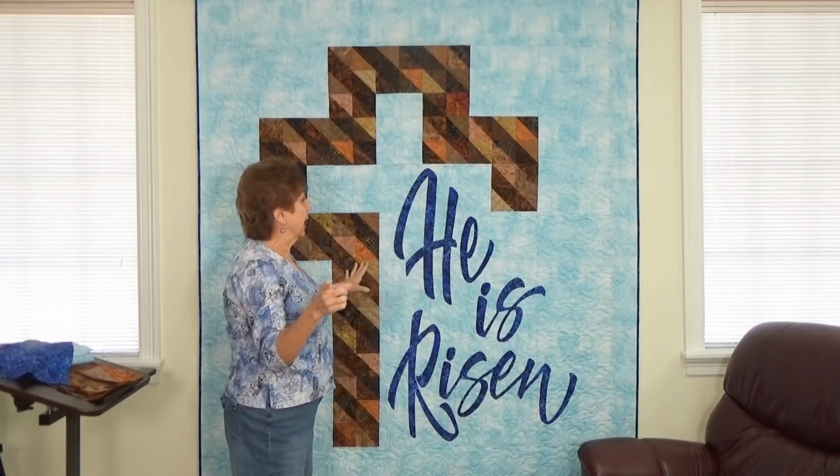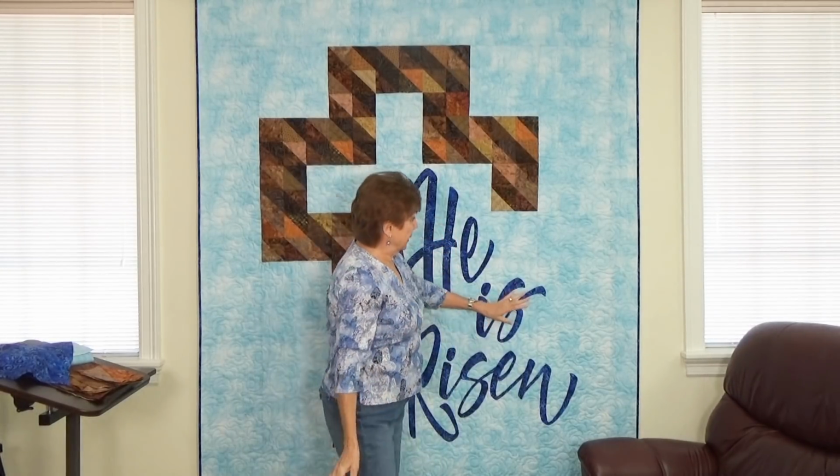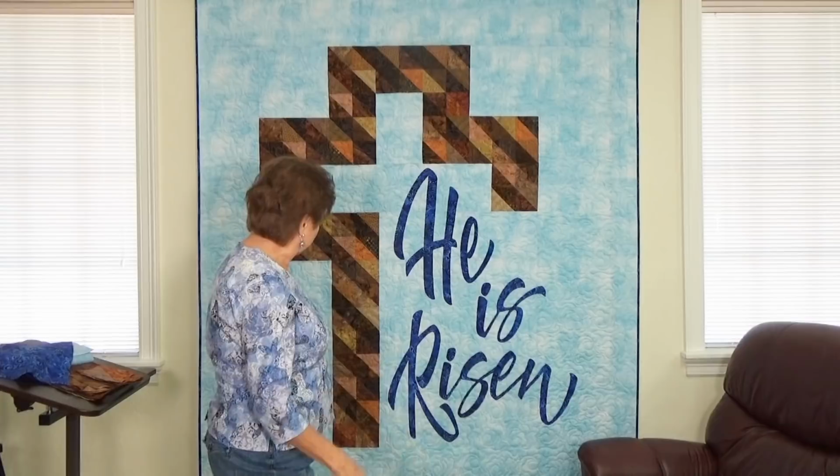Yay. Then I used the same blue and I just scraped out enough 2 1/4 inch pieces to do the border out of that blue. I just happened to buy the exact right amount.